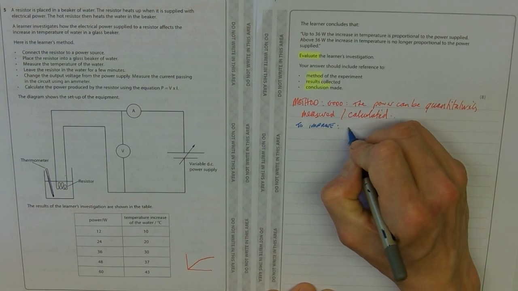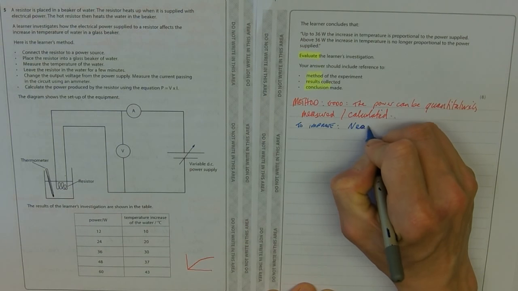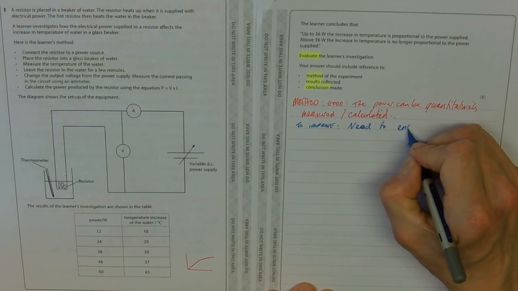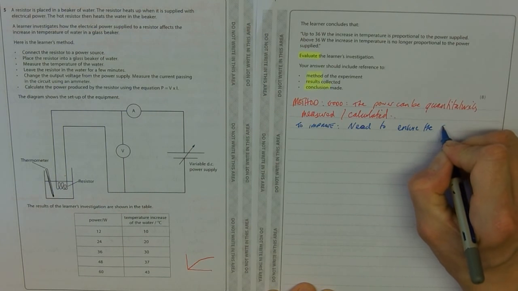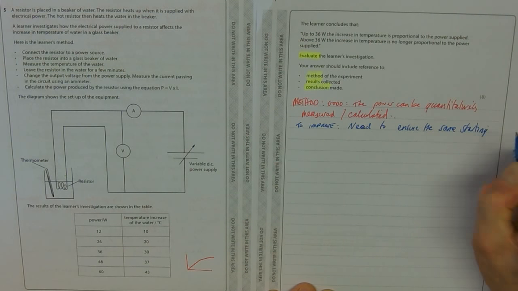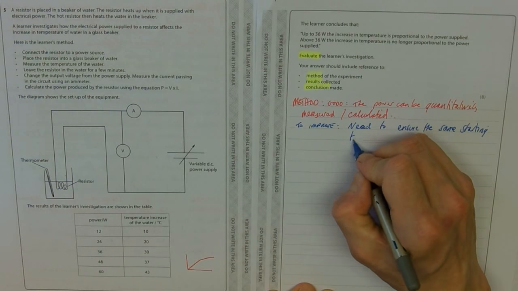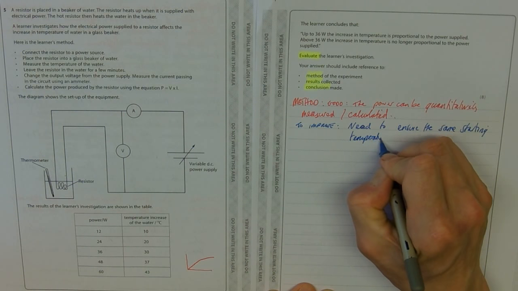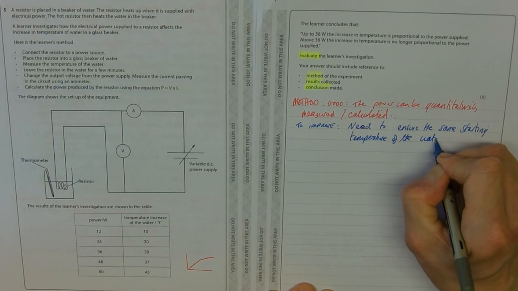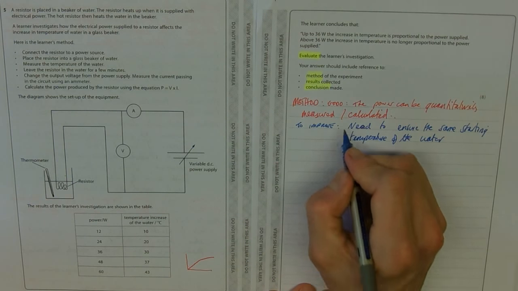So need to ensure the same starting temperature of the water.